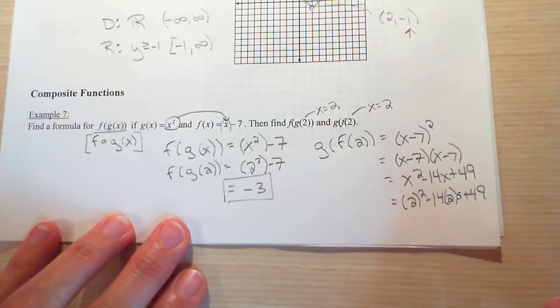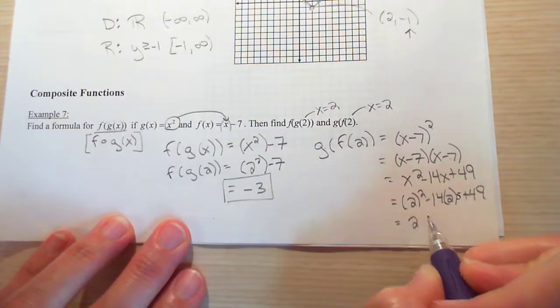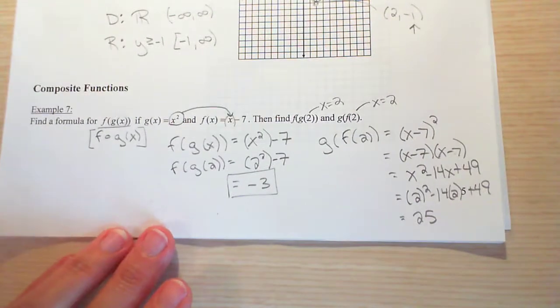And I think I get 25, I believe. Check my math on that one.